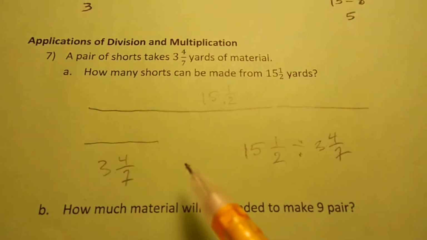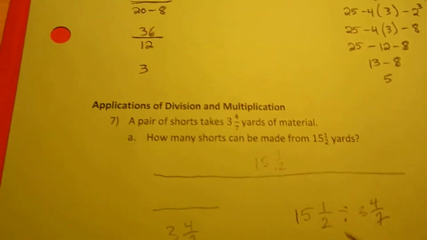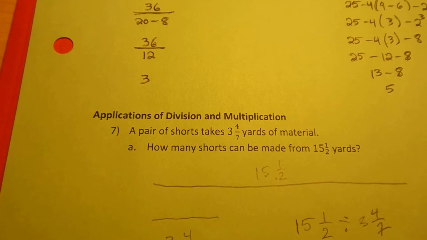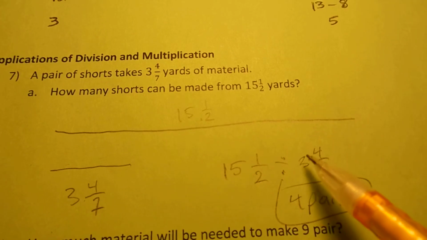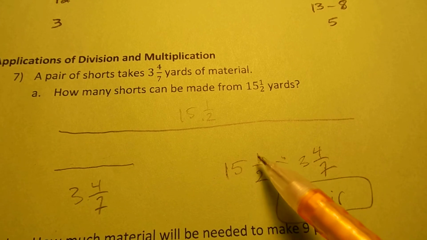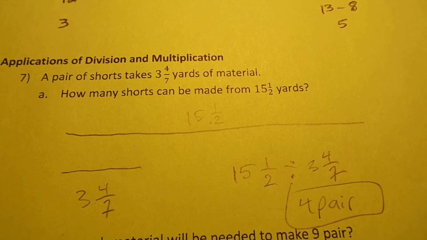So the question though is how many shorts can we make? We can't make 5, but we certainly can make 4 pair. 4 pair. Alright, so division will again tell us how many of those guys fit into those guys, and order does matter.